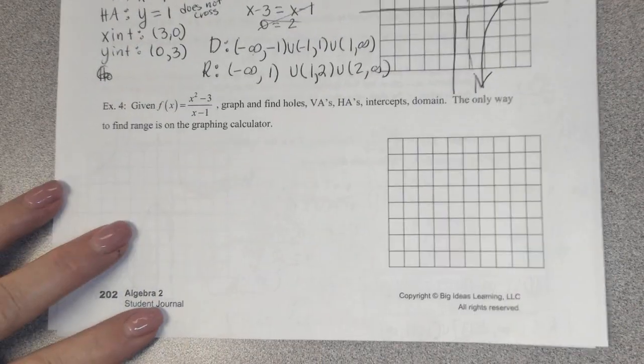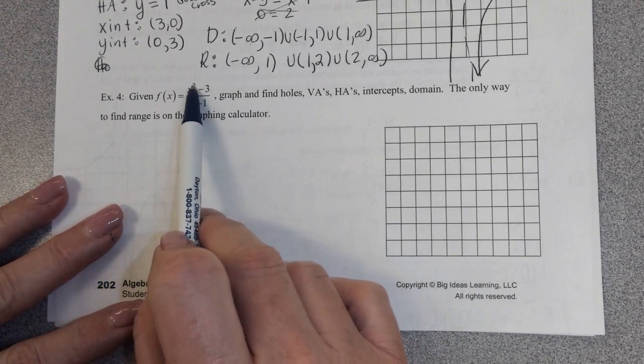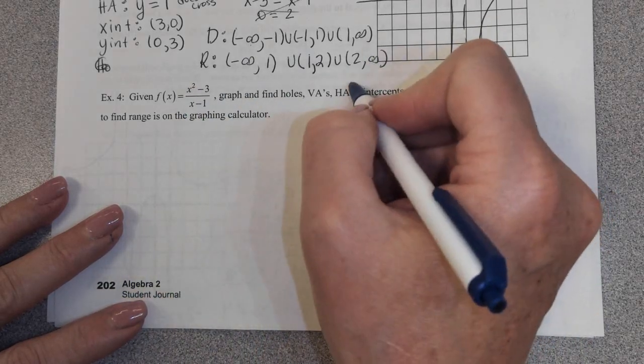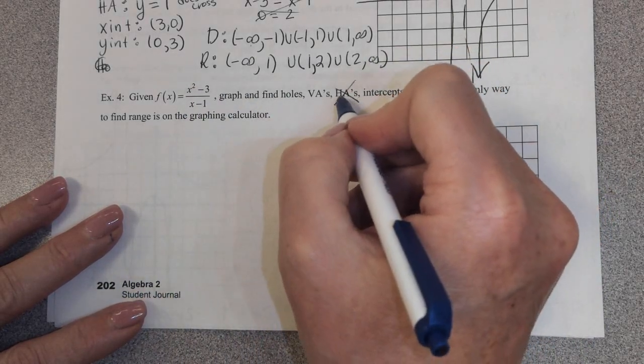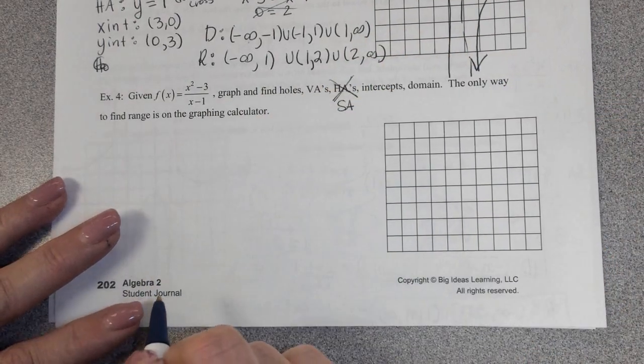Let's take a look at this last one. So for this one, I look at my degrees. It's higher on top than on bottom by 1. That means I'm not going to have a horizontal asymptote. Instead, I'm going to have a slant asymptote.